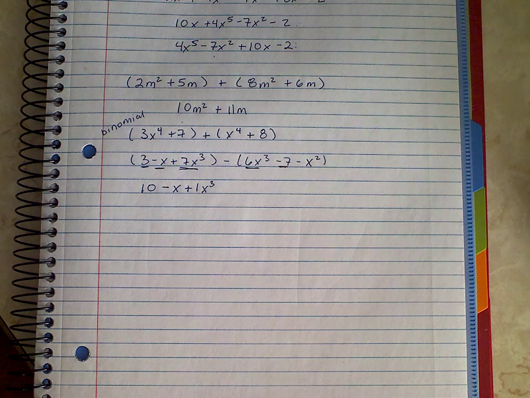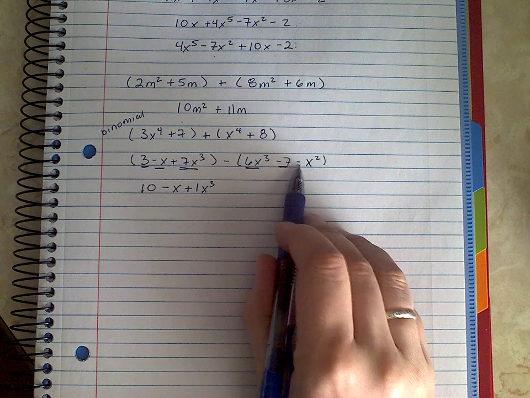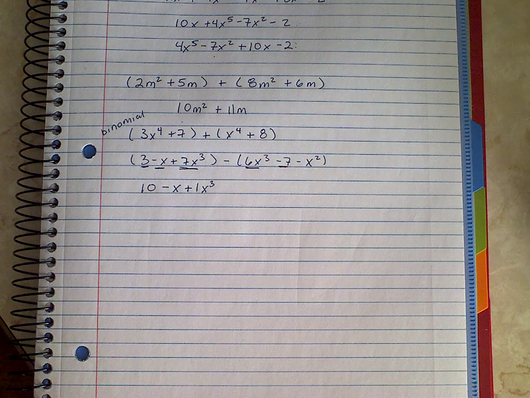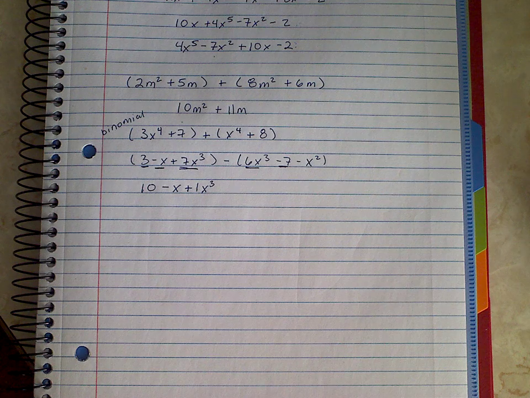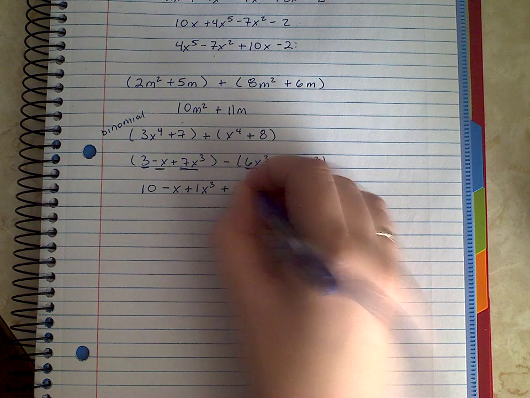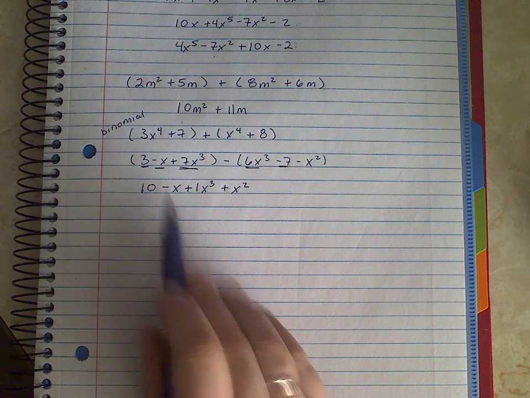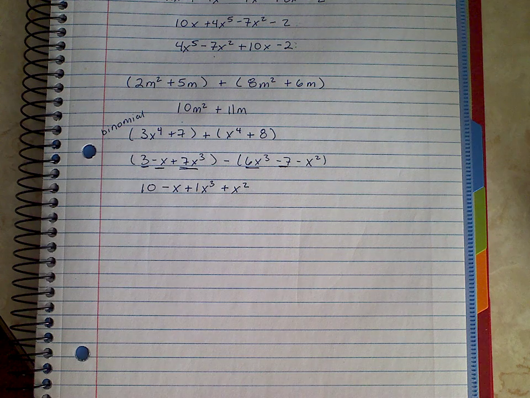Now, what is not underlined so far? The minus x squared, but it's minus negative x squared. So should I write it down as minus x squared or plus? Yeah. So it's plus x squared. Do you guys see that? All right. Now, personally, if you guys got this far on a quiz, I would be overjoyed if you had gotten all of these signs correct.